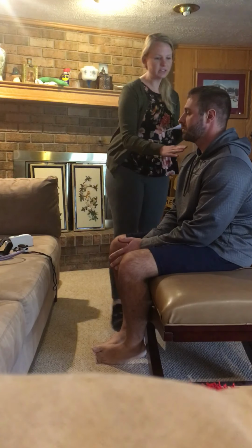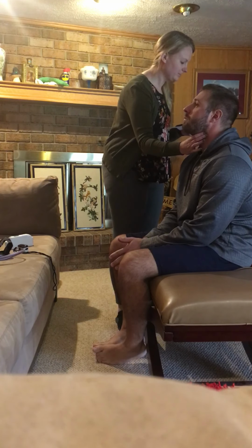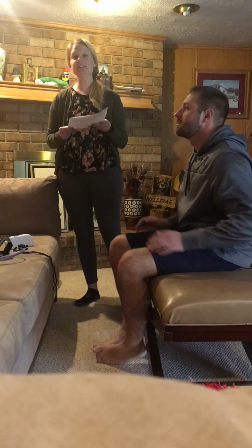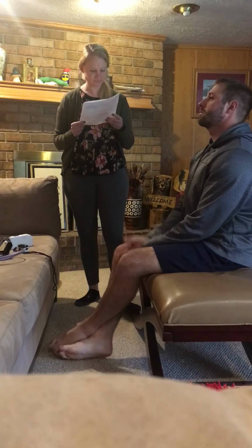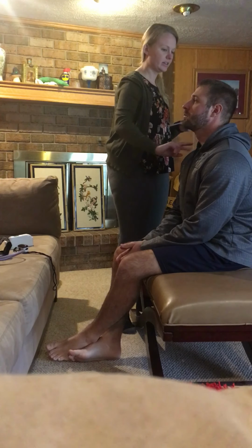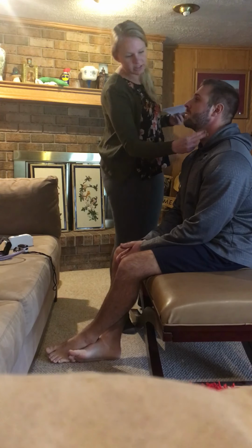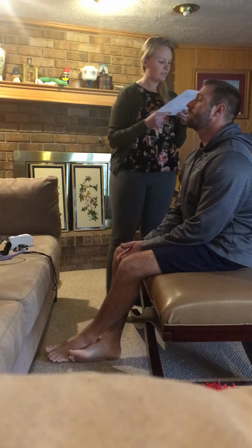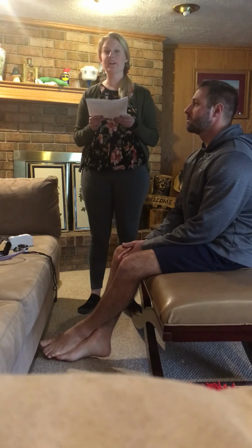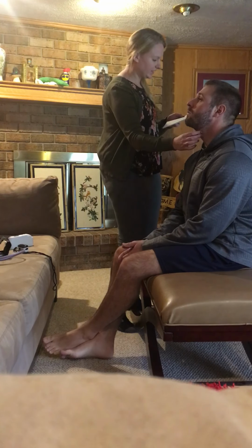Now we're going to check out your lymph nodes. We're going to use a gentle circular pressure right here. Any swelling of your lymph nodes may indicate infection, allergies, or a tumor. We'll feel the carotid arteries on either side, and they're strong. Any distension of the carotid arteries on either side of the neck will indicate a vascular disorder.